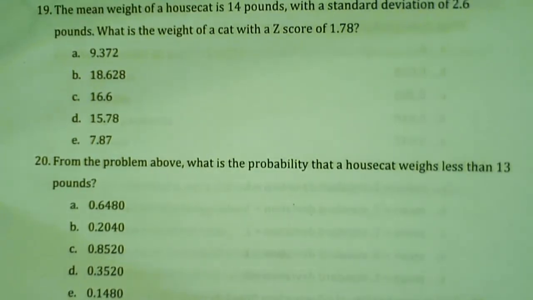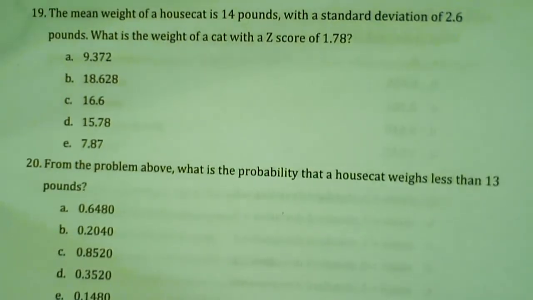Okay, so 19. The mean weight of a house cat is 14 pounds with a standard deviation of 2.6 pounds. What is the weight of a cat with a Z-score of 1.78?